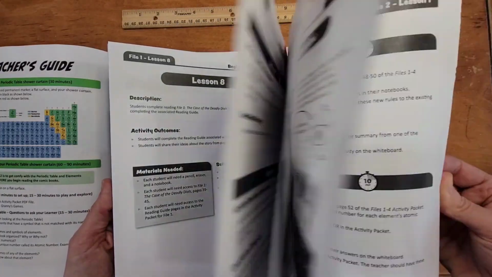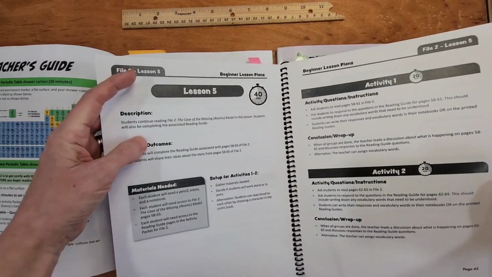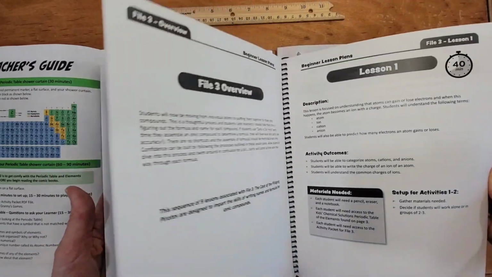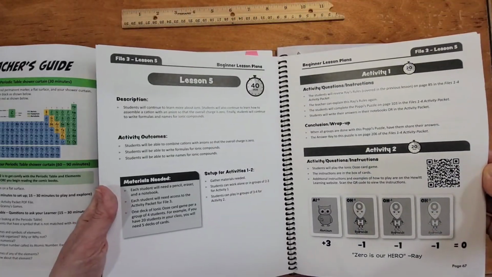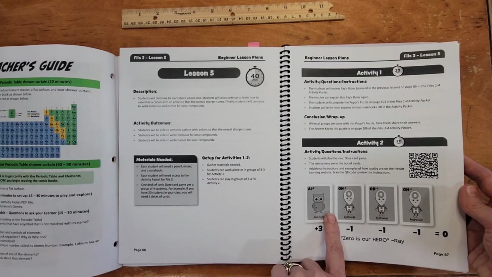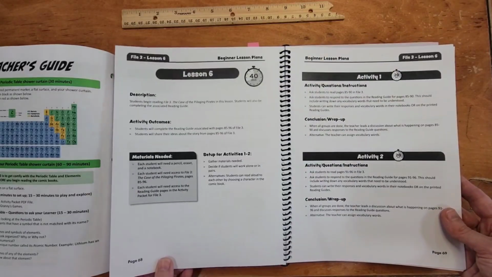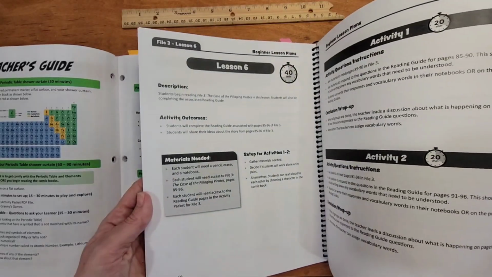So it's all really set up similarly. And you can easily see at the top the file number and the lesson number. And it gives you lots of information. So here you can see where it will tell you when it's time to start the ooze game and what they're going to be looking for. So that's helpful as well.